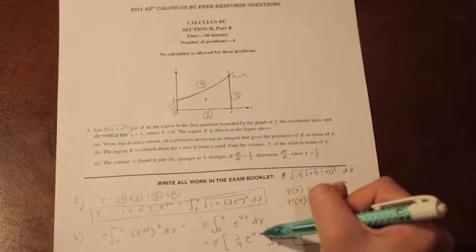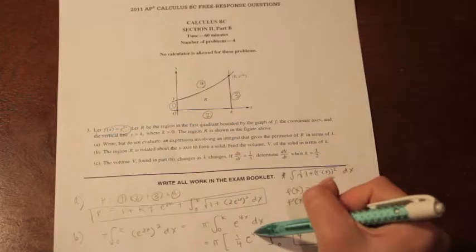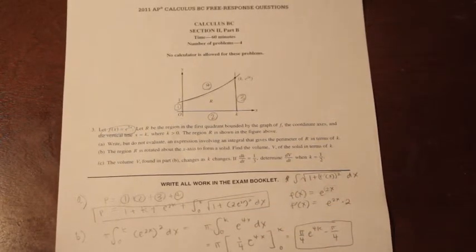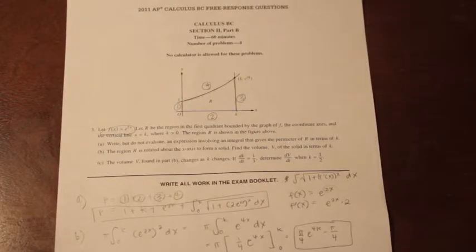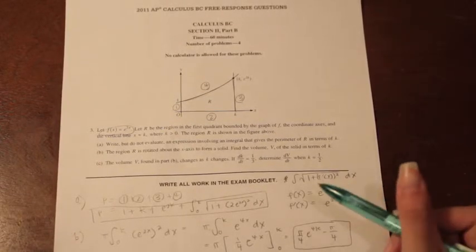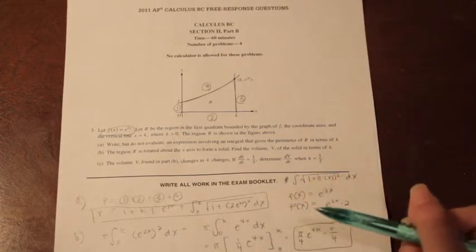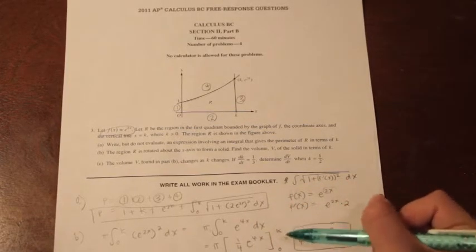So we'll have e to the 4x times 4, and then the 4 and the 1/4 will cancel out to give you back your e to the 4x. So we know that this is now correct. Also remember when you go to plug in your k and your 0 into this right here, that e to the 0 is 1, not 0.